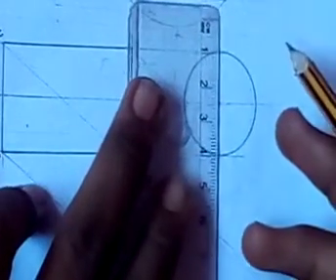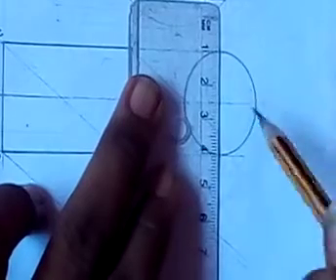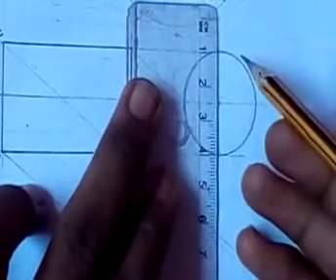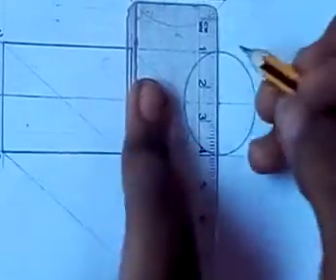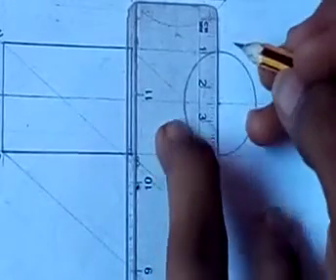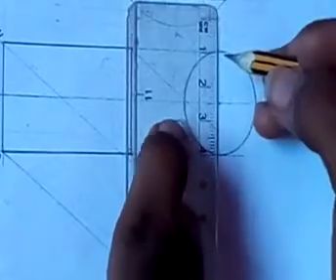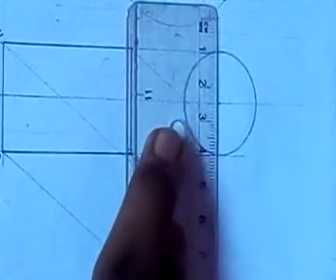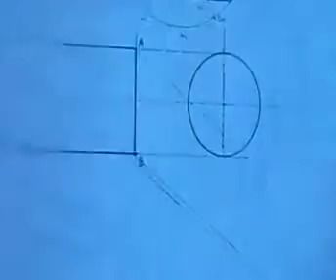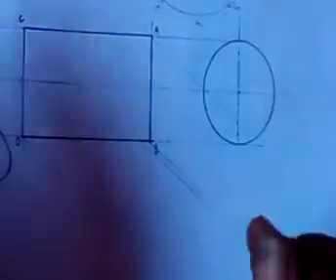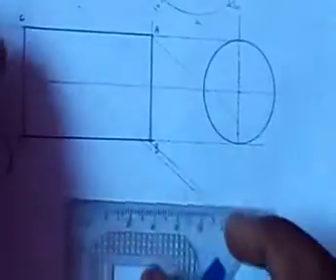I'll just arbitrarily start from anywhere, because this is 3 centimeters in diameter. So I could divide it into equal distances. I've done the division process. Now the next step is to radiate lines from the end elevation to the front elevation.